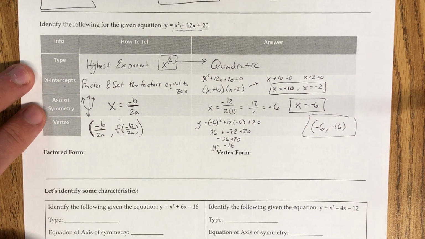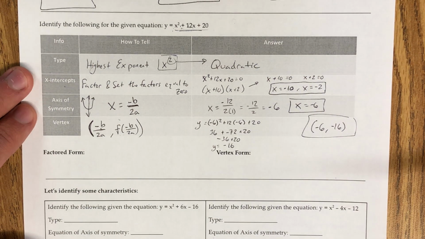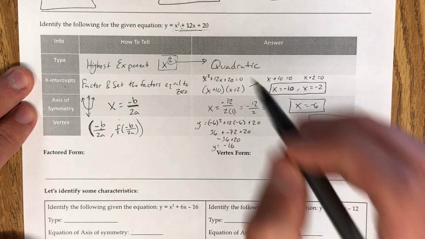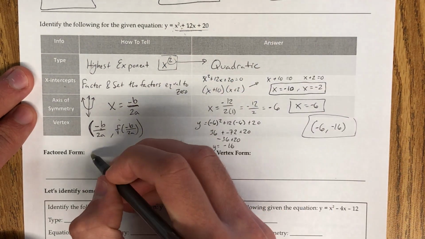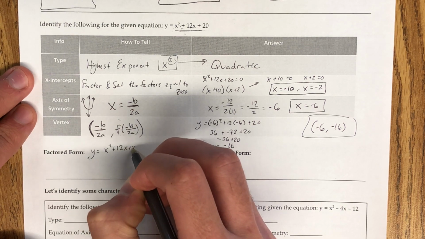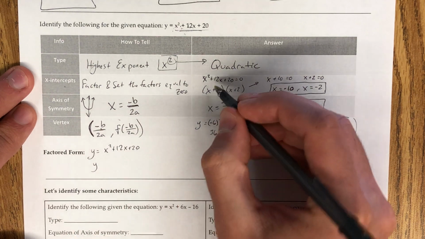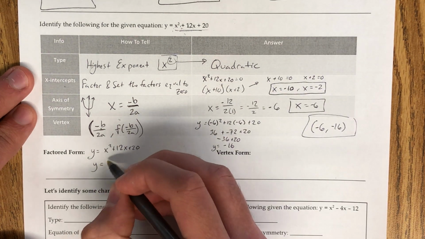Okay. The last thing we want to touch on here is factored form and vertex form. So factored form essentially just means you take your original function and factor it into what multiplies to c and adds to b. So essentially what we already did to find our x-intercepts.